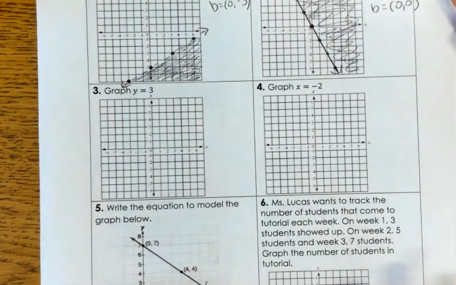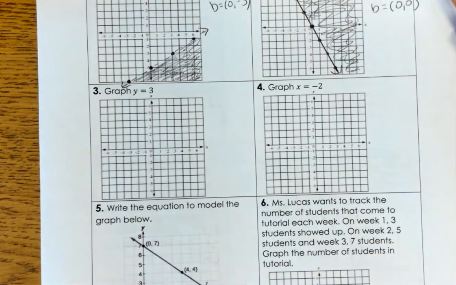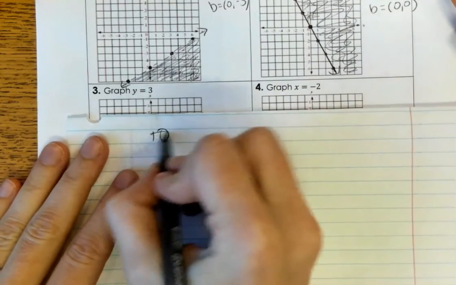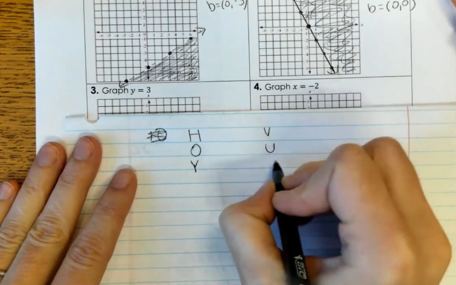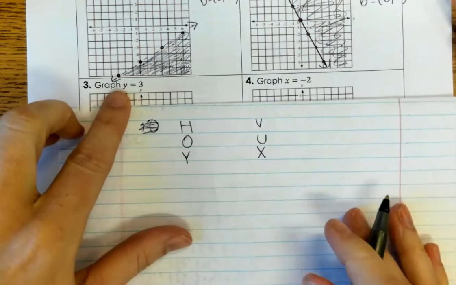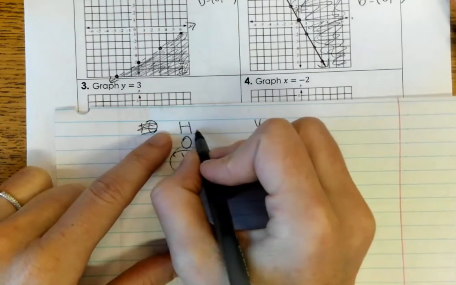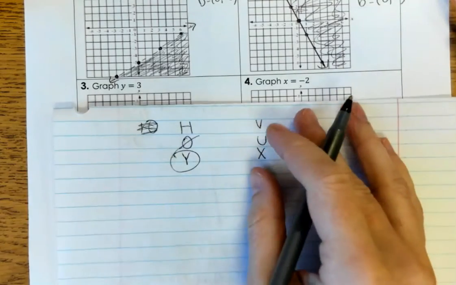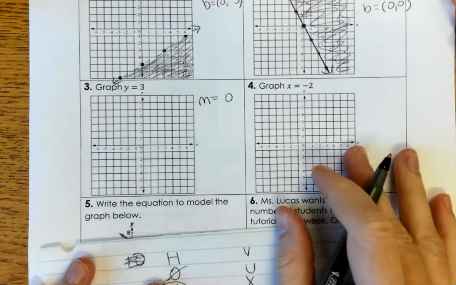Number 3. All right, I hope you noticed that number 3 is a special line. It only has one variable, and that variable is y. So remember, if it only has y, H stands for horizontal, and this 0 stands for 0 slope. So it's a horizontal line, and our slope is 0.